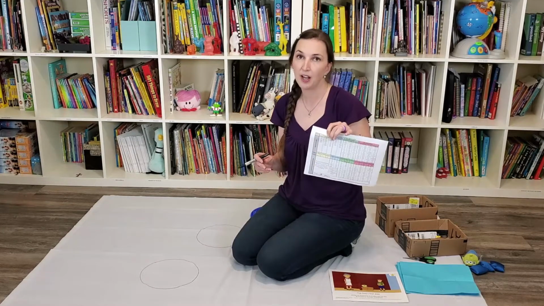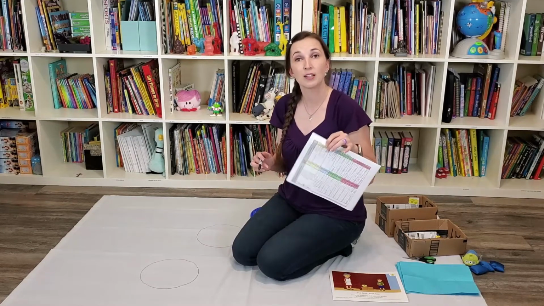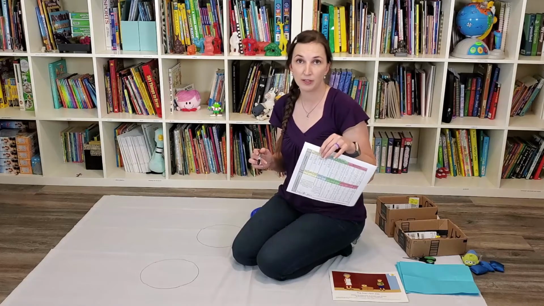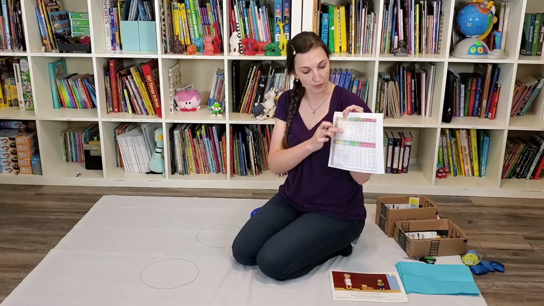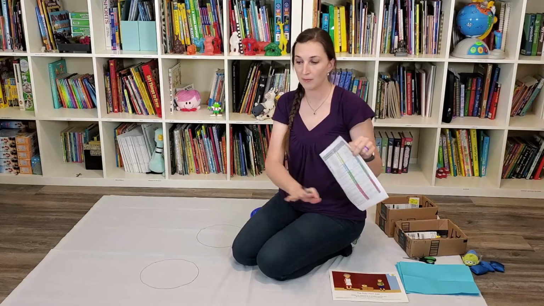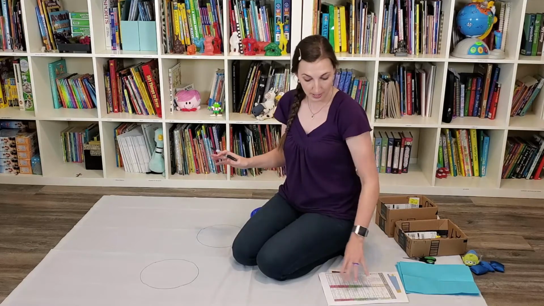So I printed off this word list from friendsontheblock.com. It's a free word list file that anyone can download. And I'm going to use the words from level 3 and level 2. I'm going to cover my game board.